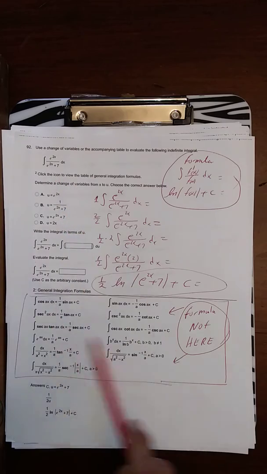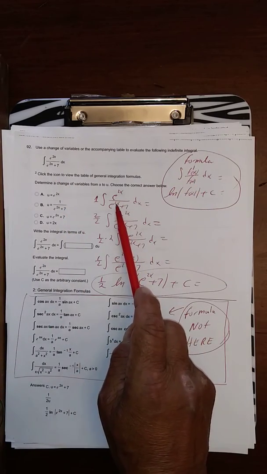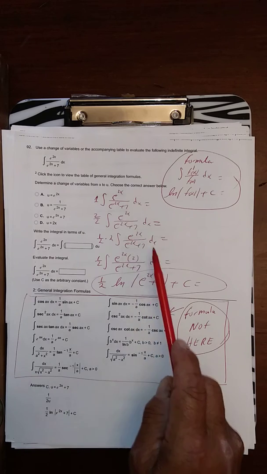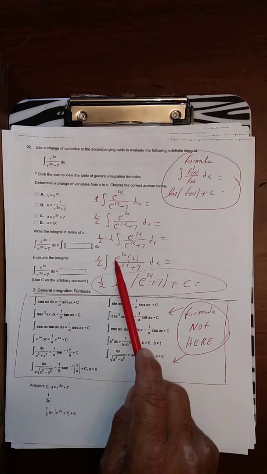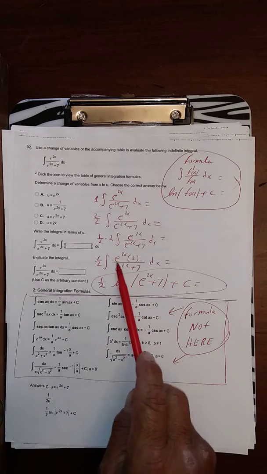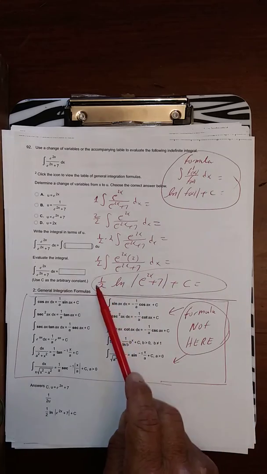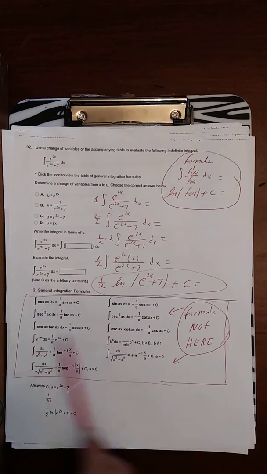Same thing, that's not there. F prime over f, where the derivative of e to 2x is actually 2e to 2x. So if you put a 2 in there, you got to put a half out here to take care of that. So now we have 1/2 of the bottom and the derivative on top. Looks just like that. So it's going to be 1/2 ln of that. The formula is not in there, no.